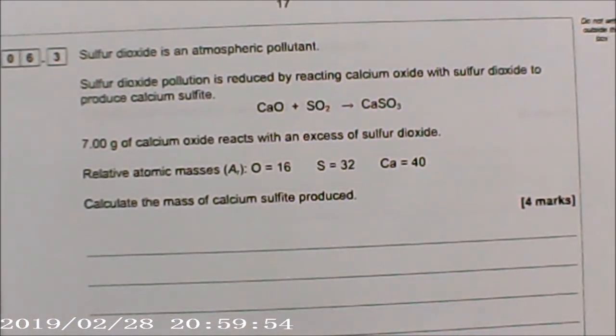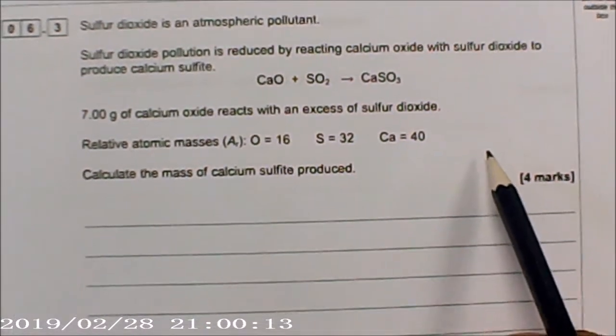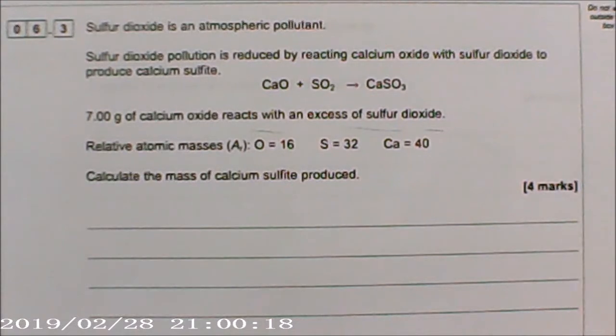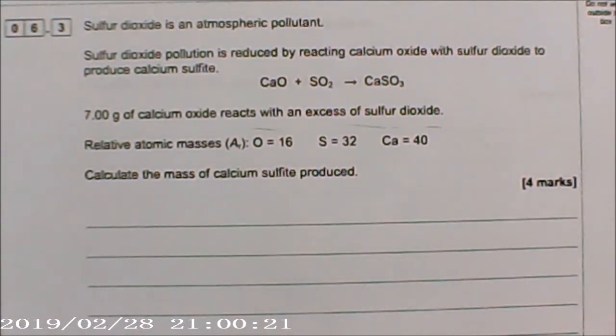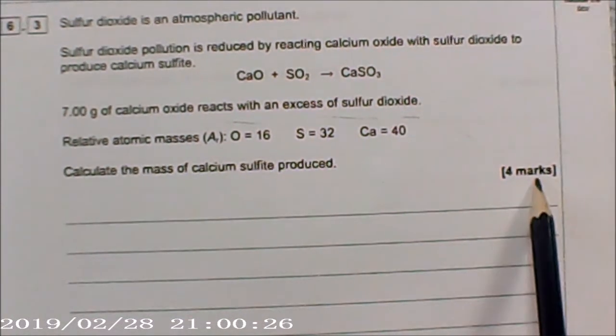Okay, 6.3. Sulfur dioxide is an atmospheric pollutant. Sulfur dioxide pollution is reduced by reacting calcium oxide with sulfur dioxide to produce calcium sulfite. 7 grams of calcium oxide reacts with an excess of sulfur dioxide. It's giving you the relative atomic masses. A little clue, if it's giving you the relative atomic masses, you're normally going to have to find out some molecular masses in the question somewhere. Calculate the mass of calcium sulfite produced, and it's worth 4 marks.